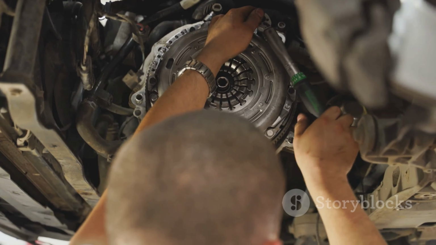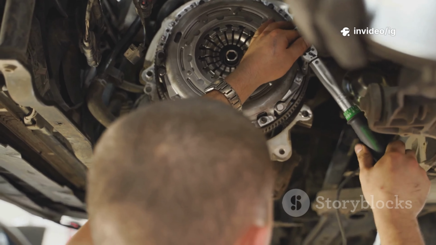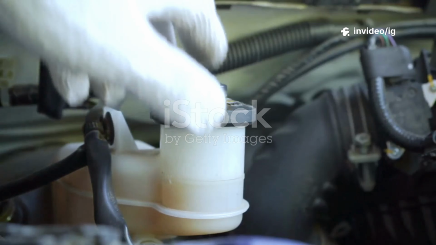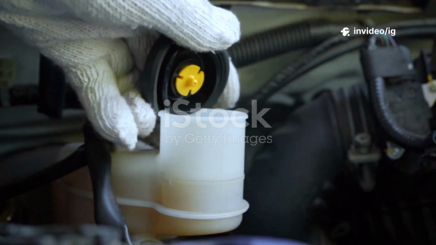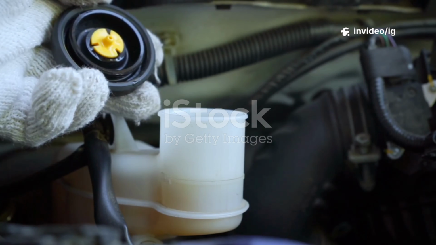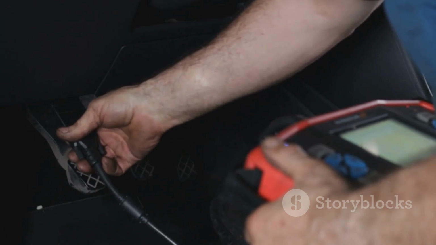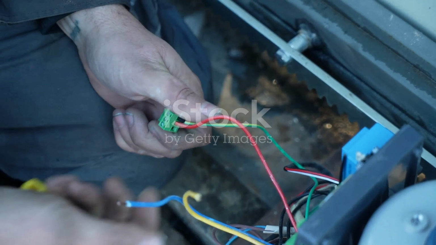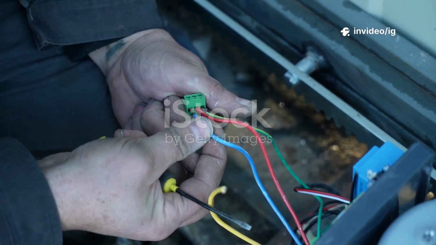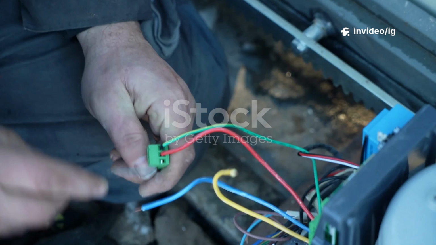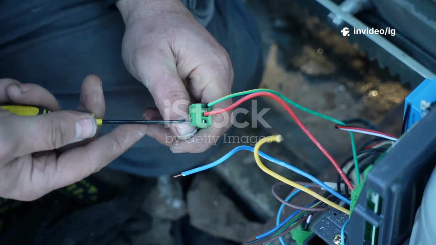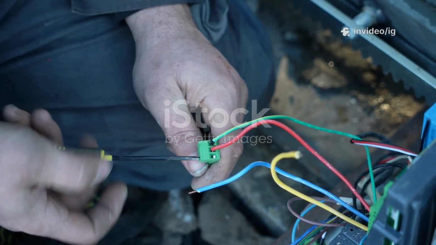How to fix P0809. Step 1. Inspect the clutch position sensor. Check for damage or loose connections. Step 2. Check the clutch pedal switch. Ensure it's properly aligned and functioning. Step 3. Test the TCM. Use a scanner to check for additional fault codes. Step 4. Inspect wiring and connectors. Repair any broken or corroded wiring. Step 5. Check battery and charging system. Step 6. Reset the code and test drive.